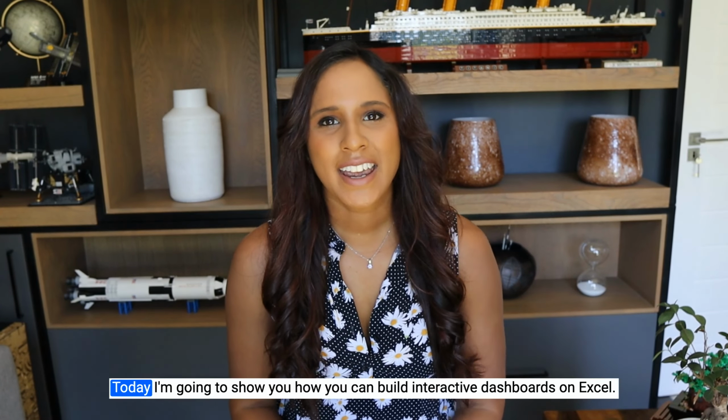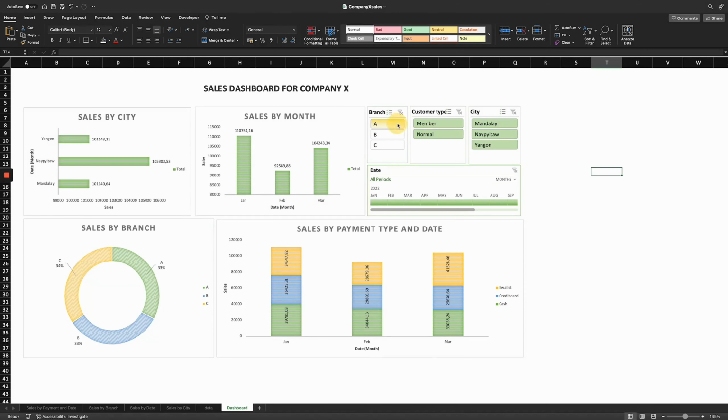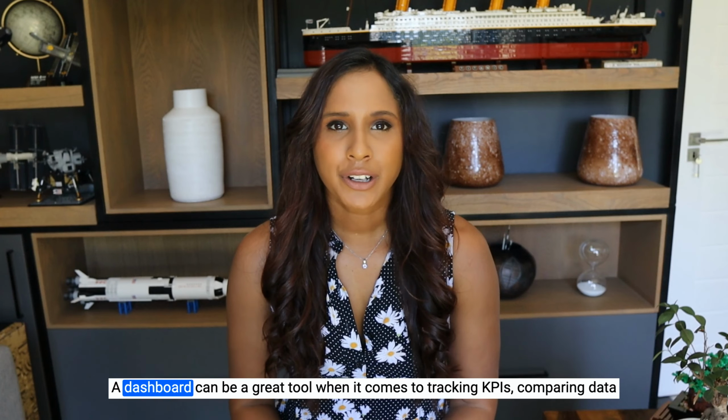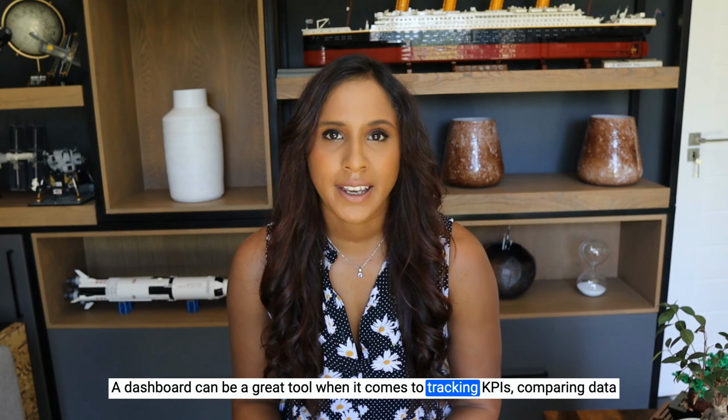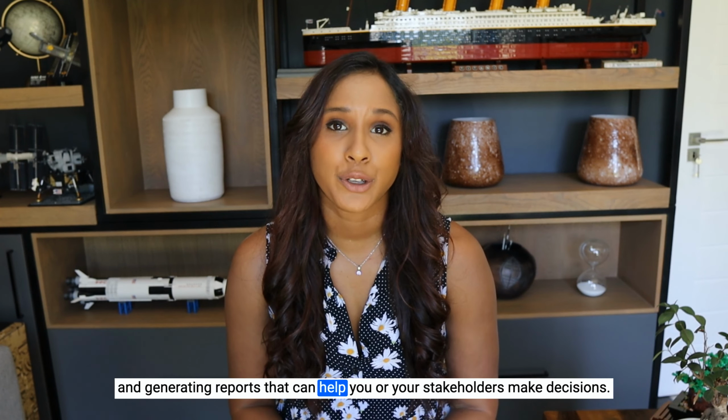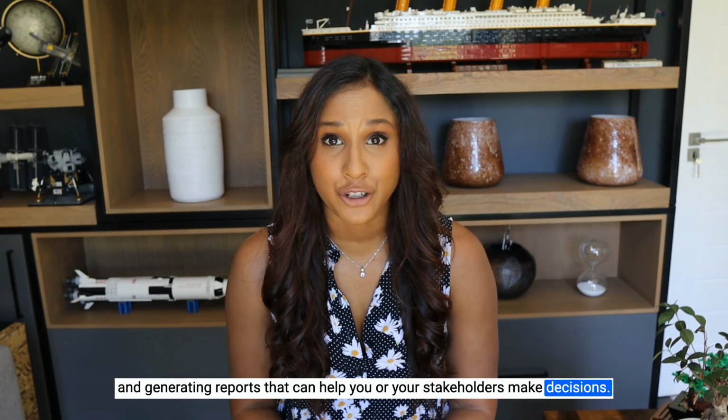Hi everyone. Today I'm going to show you how you can build interactive dashboards on Excel. Now these are very simple to set up and can really help you in your job. A dashboard can be a great tool when it comes to tracking KPIs, comparing data, and generating reports that can help you or your stakeholders make decisions.